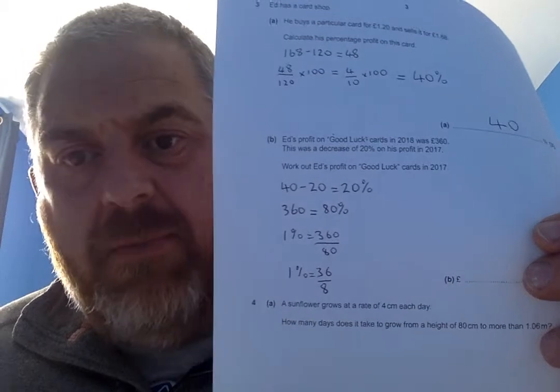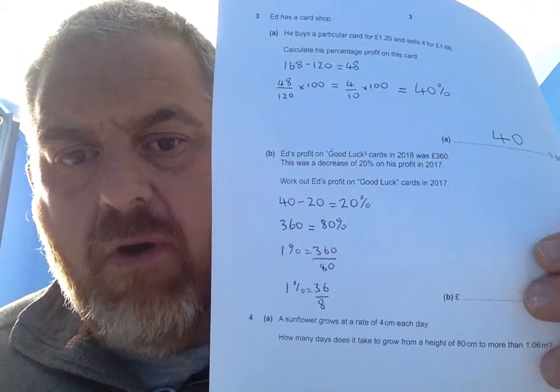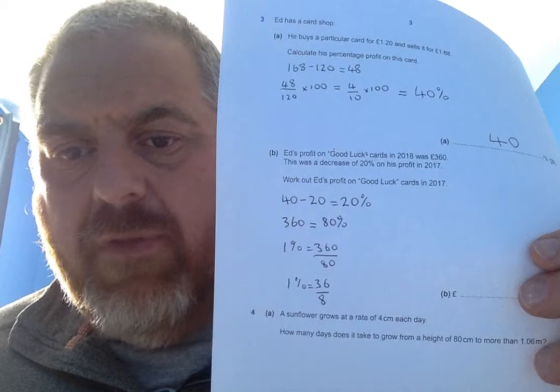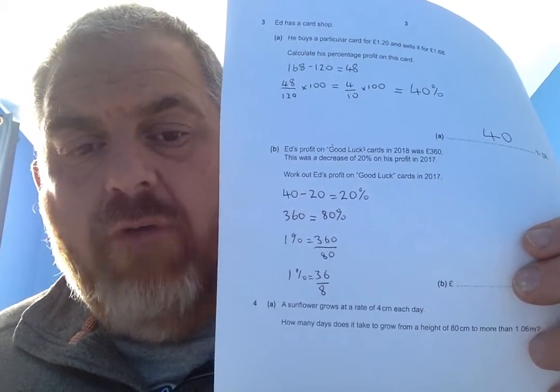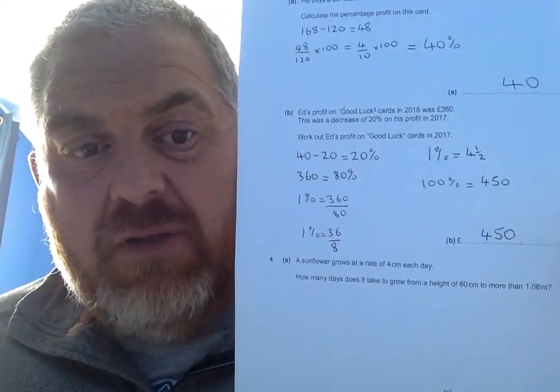Now, little tip, you can halve it 3 times. So half of 36 is 18, half of 18 is 9, and half of 9 is 4.5. So 1% equals 4.5. We want to find out the full total, which is 100 times that, or 100%. So 100% equals £450. I hope that's right, because I haven't got the mark scheme. Pretty averagely written question, I have to say. That's what I would do.